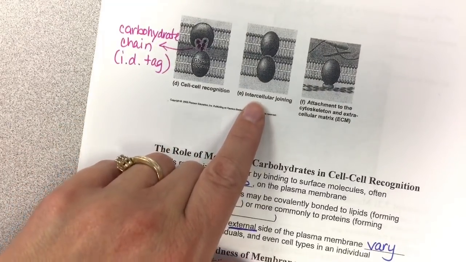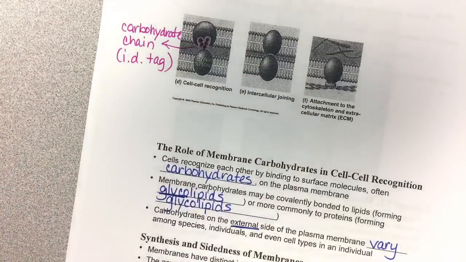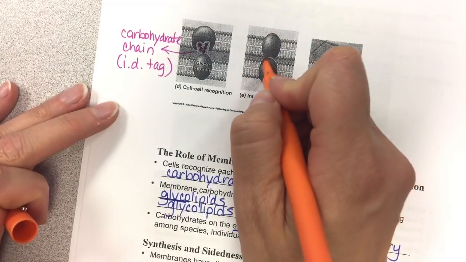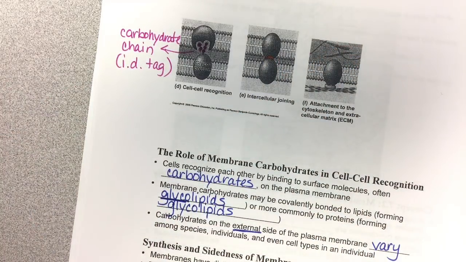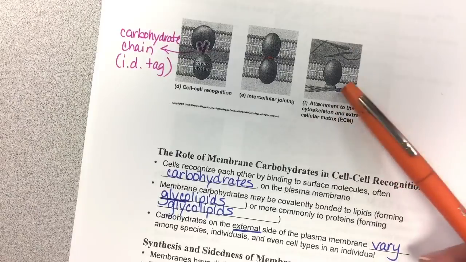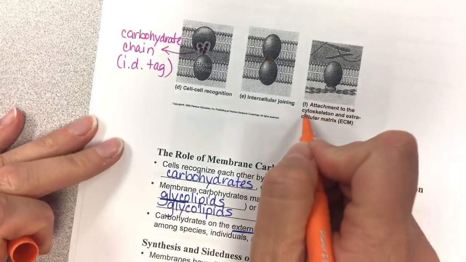Sometimes it's intercellular joining, so again cell to cell, and that's a way that they stick together. They join together, kind of like bonding together two proteins. And then lastly, attachment to the cytoskeleton inside the cell.